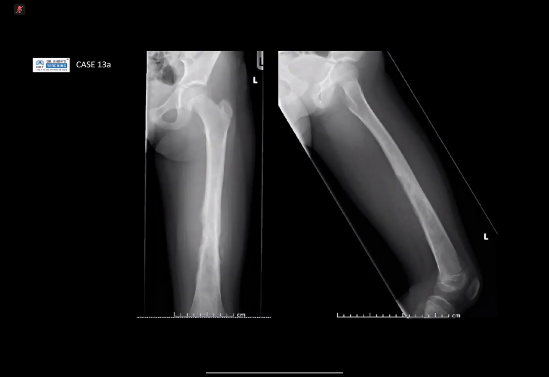And you saw on the plain film, this is a really nice plain film showing that aggressive periosteal reaction, which you really nicely described. Particularly on the lateral, you can see distortion of those soft tissue planes and that chaotic appearance of the bone. This is far more aggressive than you would expect, particularly the length of the lesion.